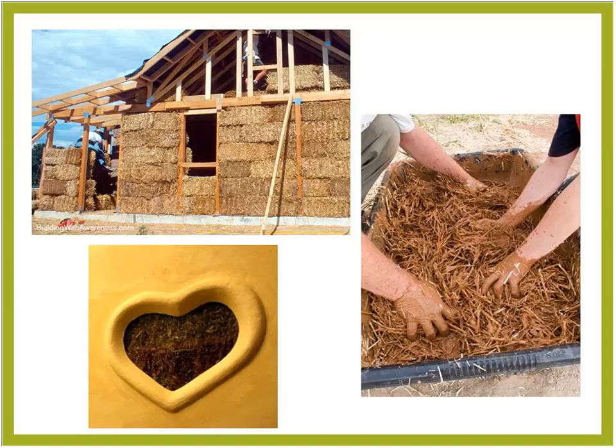But some of the concepts, like the top left there, are straw bale. On the right there is straw clay. So mixing straw with clay to make a more solid substance is also being used. On the bottom left there is natural clay plaster walls, which can serve many purposes. So it's taking the place of the drywall.